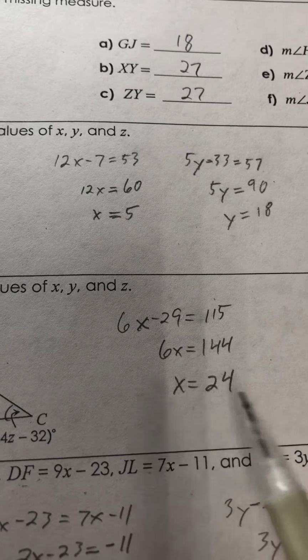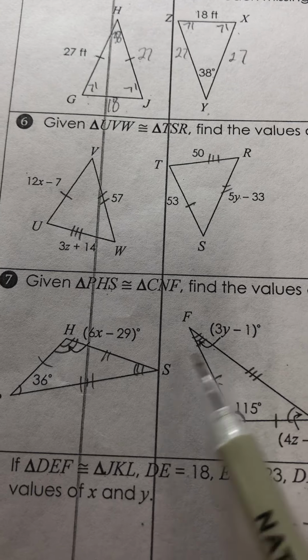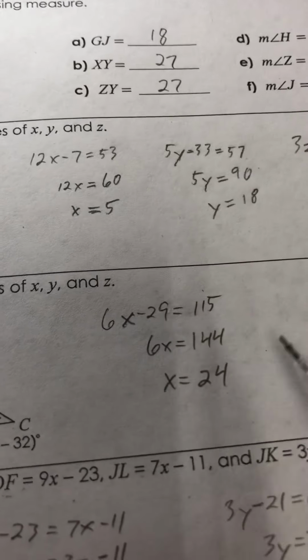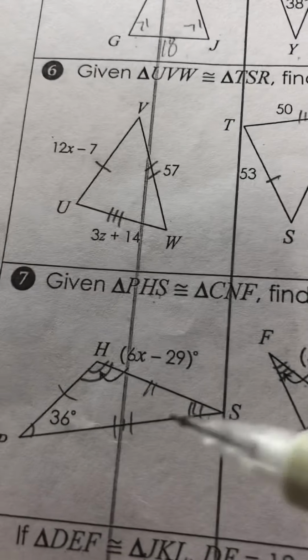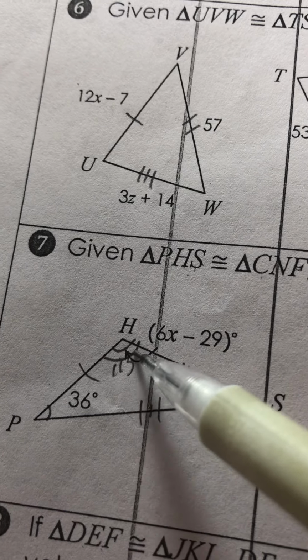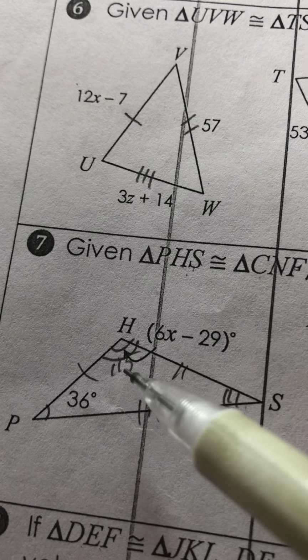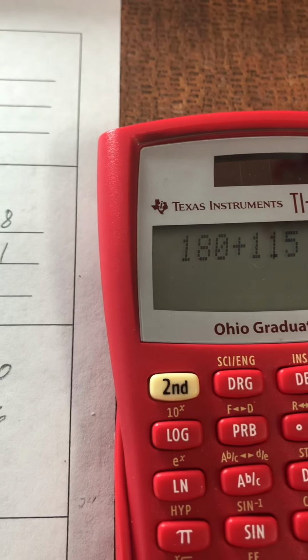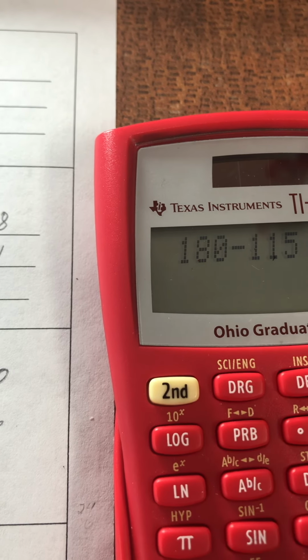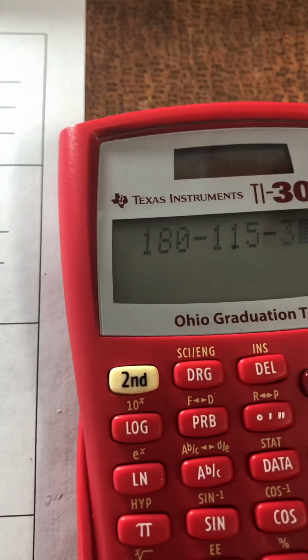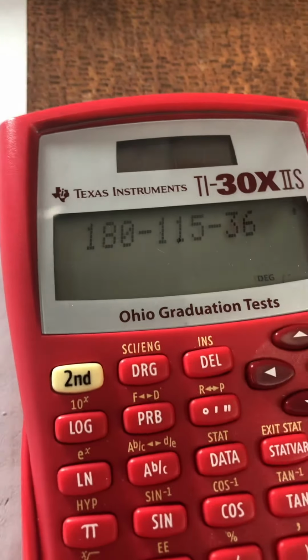Now Y, we have to work on Y here. Oh, I know why I didn't do it, because I have to go back in and figure out what this measurement is. Notice it's an obtuse angle. It's 115. So I have to do 180 minus 115 minus 36, because the sum of all the interior angles of a triangle equals 180, minus the 36 because that was the other one. What do I have left over? 29.